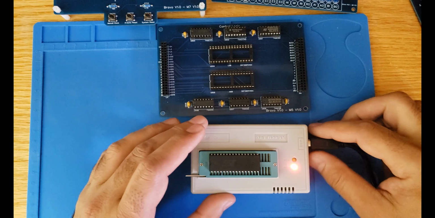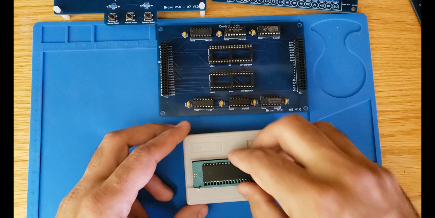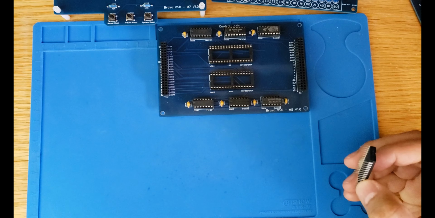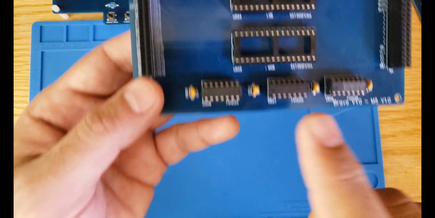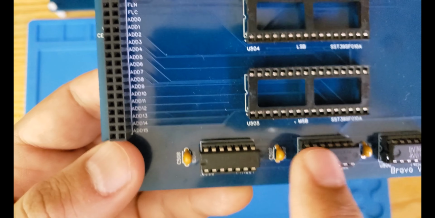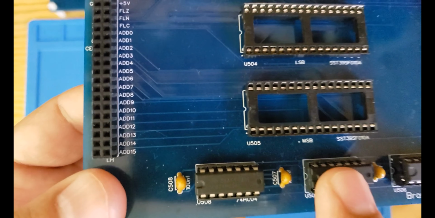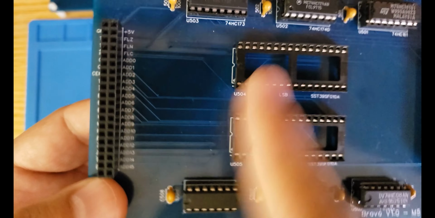Now that we have programmed both flash memories, let's put them back on the board. I'm going to put the MSB on the MSB socket. As you can see on the PCB, if you can see it on the camera, we have MSB and LSB should be at the top.